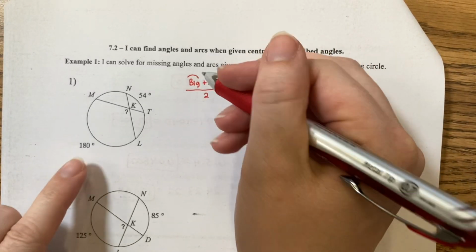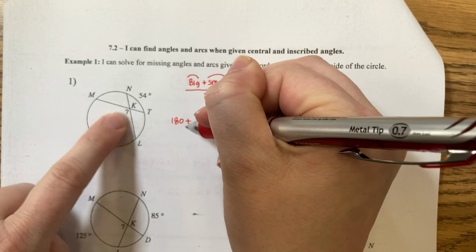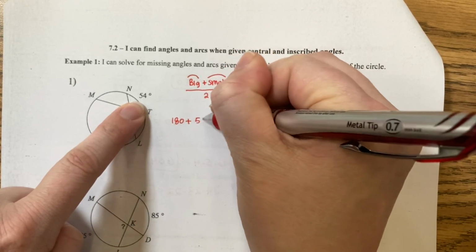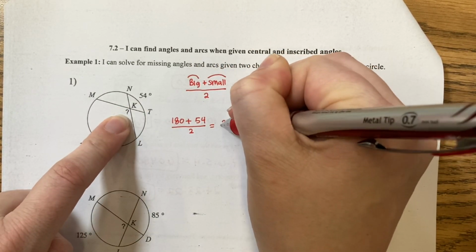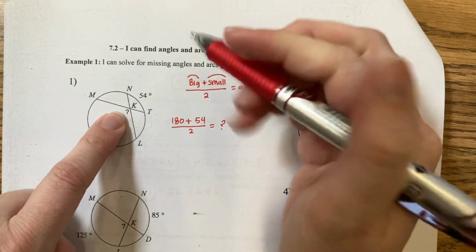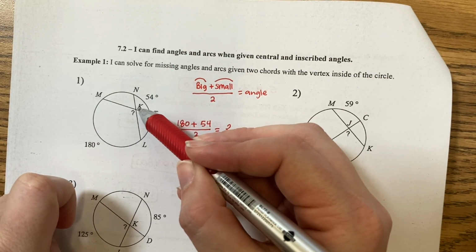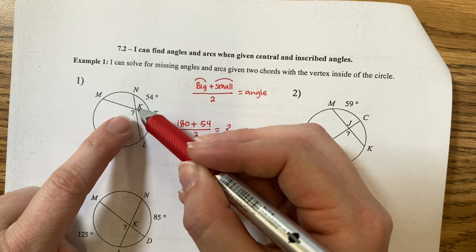So I have my big arc plus, this little cross in the middle helps me remember the plus sign, 54, divided by 2 will equal the angle in the middle. These will be the same size angle. That's why when I take this in, I can't say it's 54 and 180 because they should be the same size.